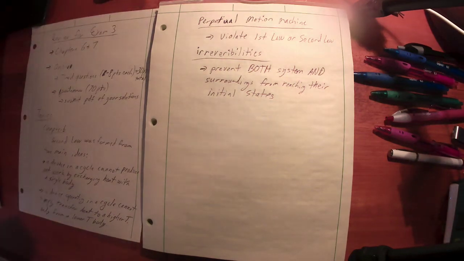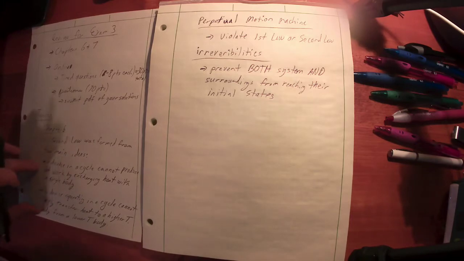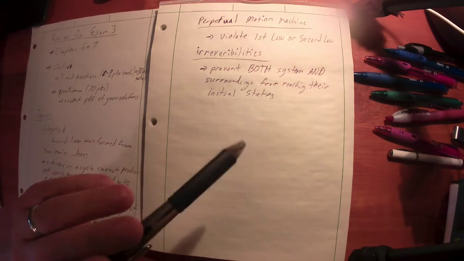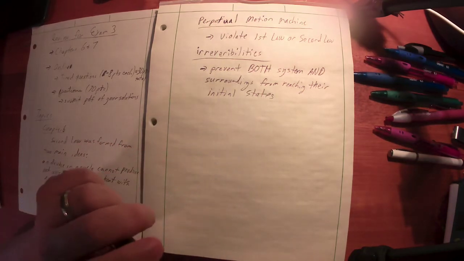So, we finished up talking about irreversibilities. These basically enforce these concepts within the second law to be true. We cannot get a system and its surroundings back to their initial state because of these irreversibilities.